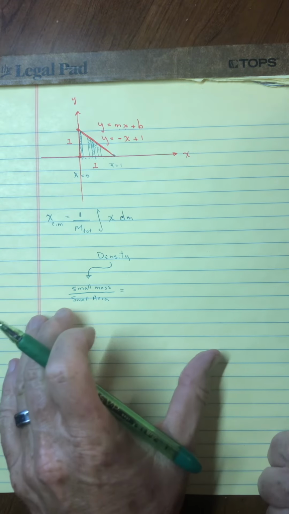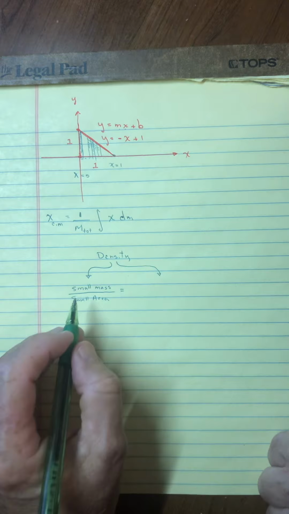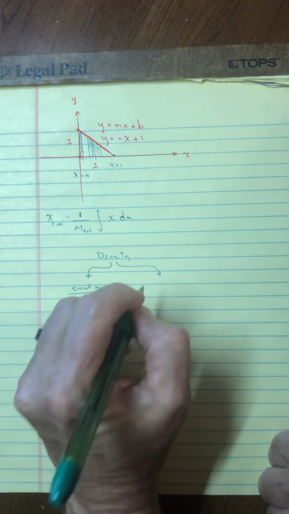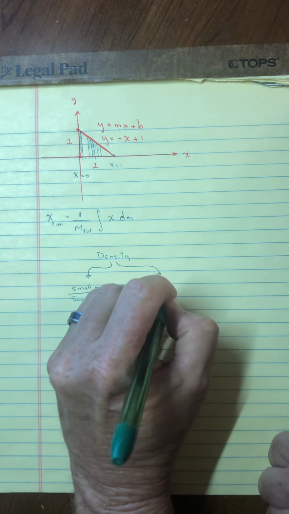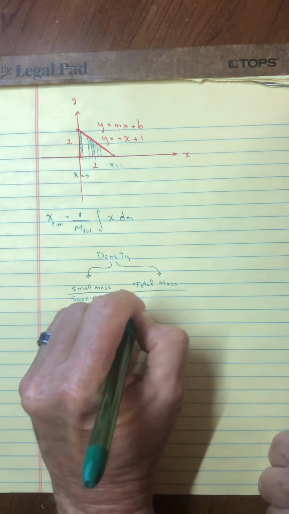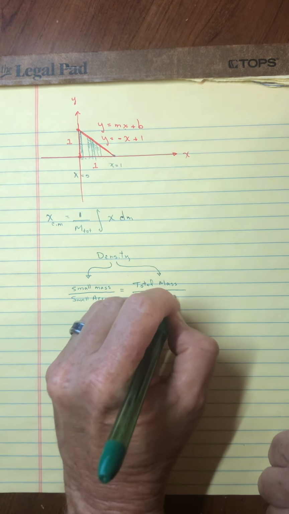Or if it is something that has uniform density, and so this one does, then you can think of it as the total mass over the total area.